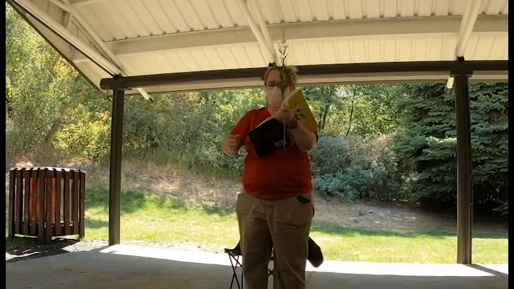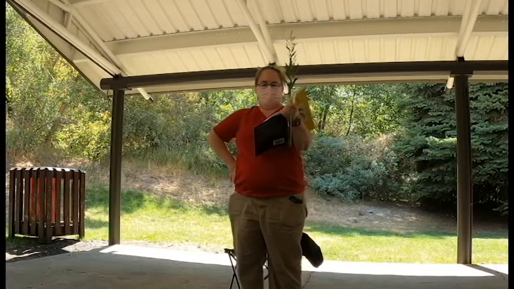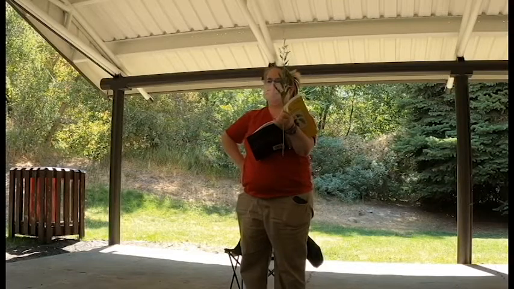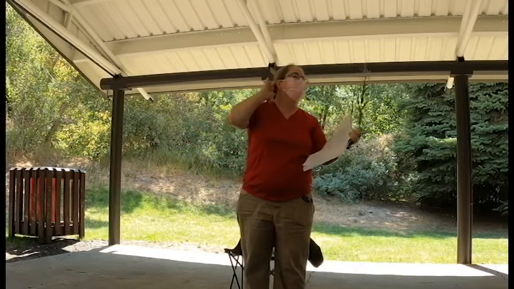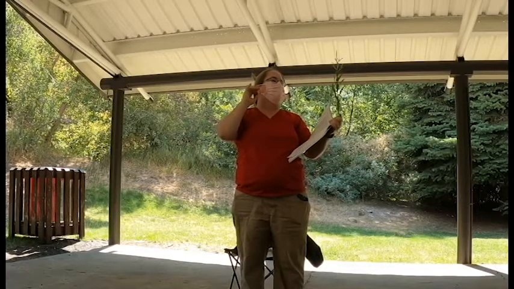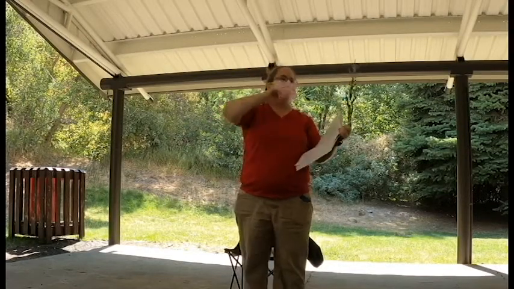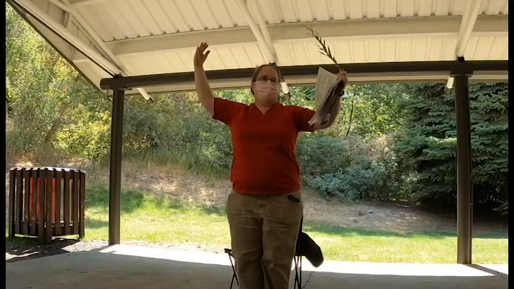Pedicels arising from a common point, like the struts of an umbrella, or pedicels not arising from a common point. What's the pedicel? So it's like the little stem of the flower. The flower stalk. The little legs of the flower is the pedicel.